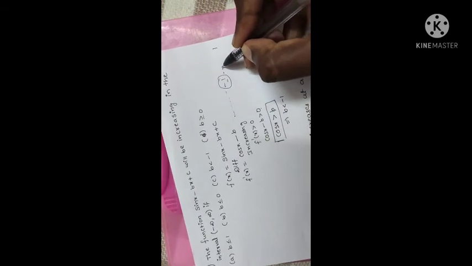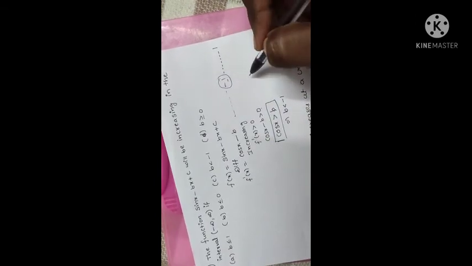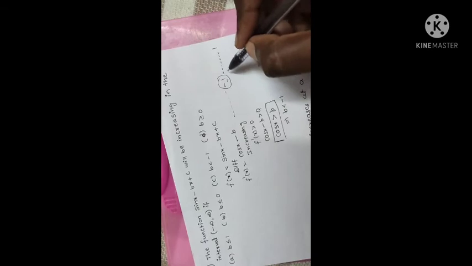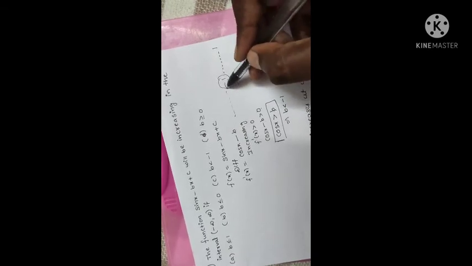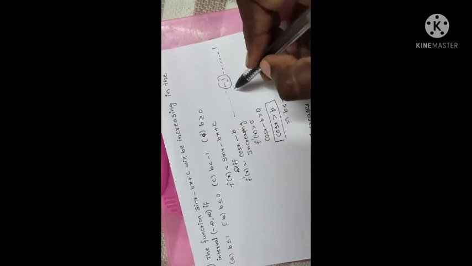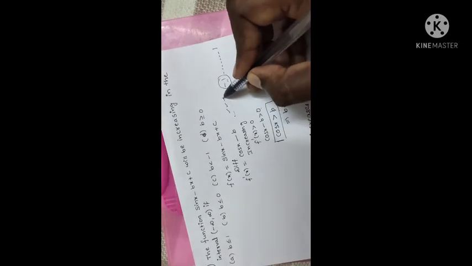Once again listen carefully. From this we can find the derivative, and increasing means greater than 0. So cos x minus b is greater than 0. What is the meaning of this? Cos x is greater than b. Cos value is more than this. More than this means the least value of cos is minus 1. If it is more than this, now b value should lie in this portion.